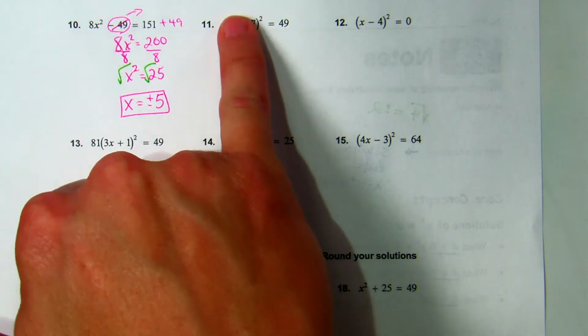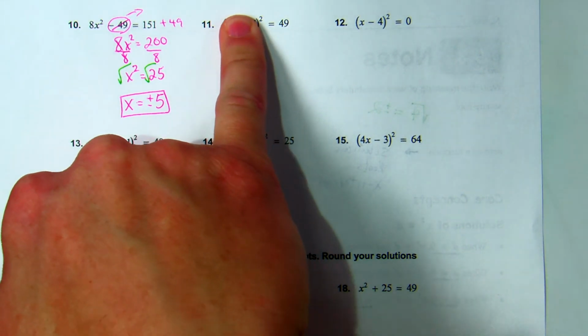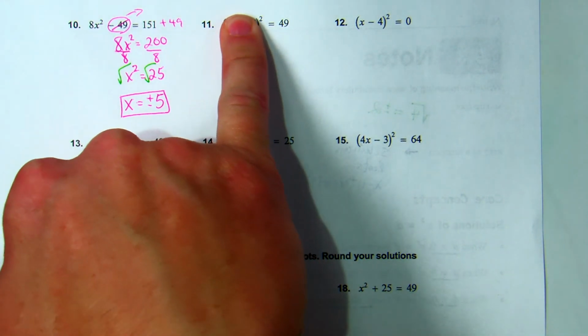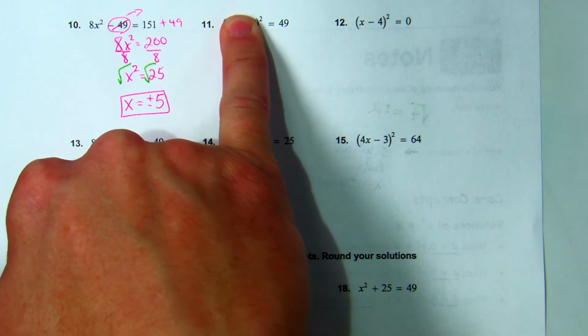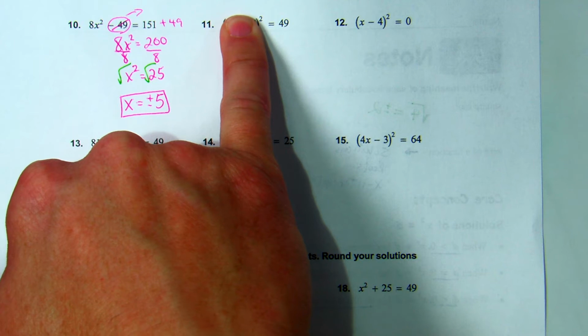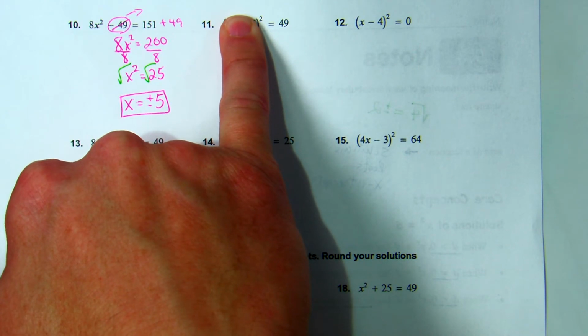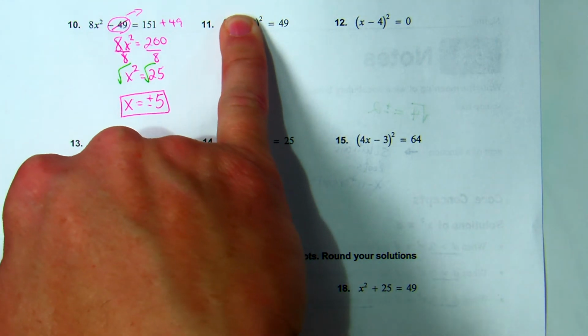We have something squared. What is the square root of something squared? It's just the something, right? If I told you you had x squared, and I wanted you to take the square root of x squared, what is the square root of x squared? It's x, right? If I said you had 10 squared, what's the square root of 10 squared? 10.